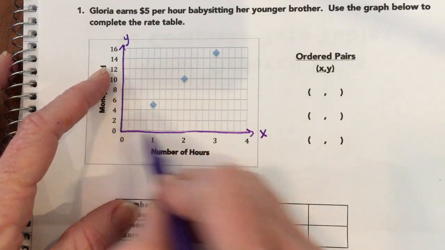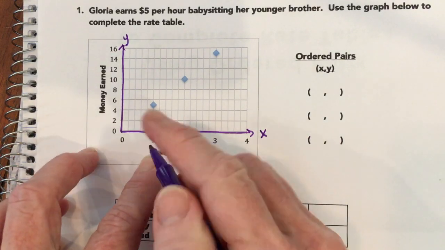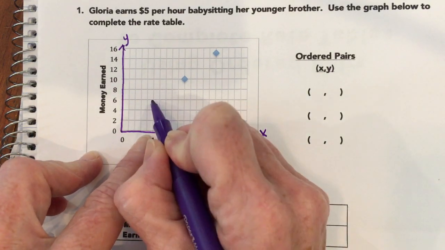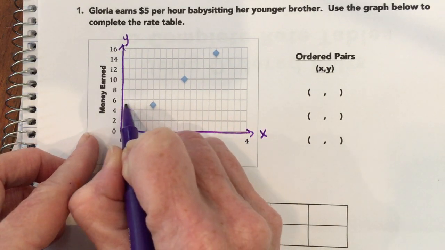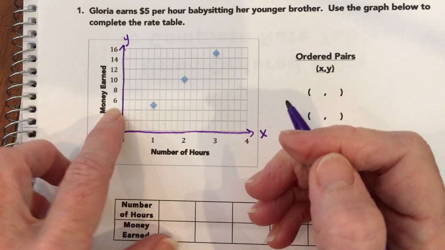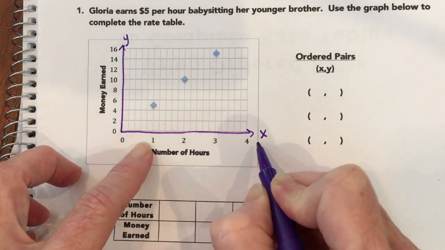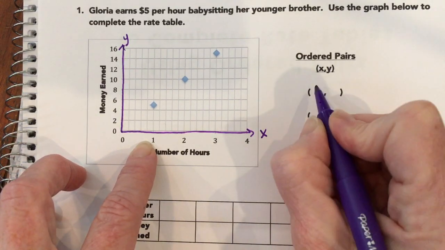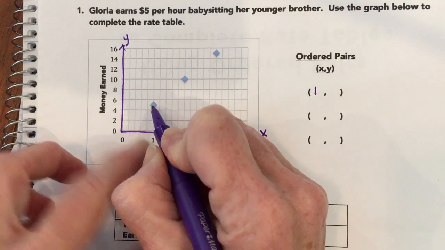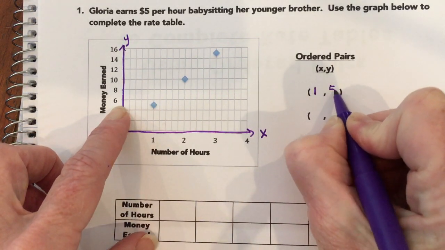And then we can use those ordered pairs to complete the table down here. If I look at the graph, I can see down here I have the number of hours. If she babysits for 1 hour, she's going to earn, if you draw it over, it's not exactly there, but you can see it's between 4 and 6, so she's going to earn $5. The number of hours, that's our x, so I'm going to put 1 for the x coordinate. And over here, she earns $5, that's our y coordinate.